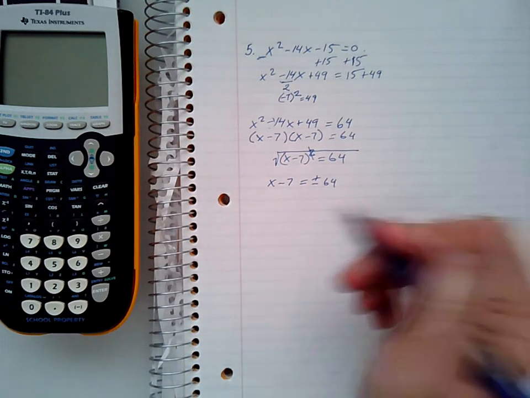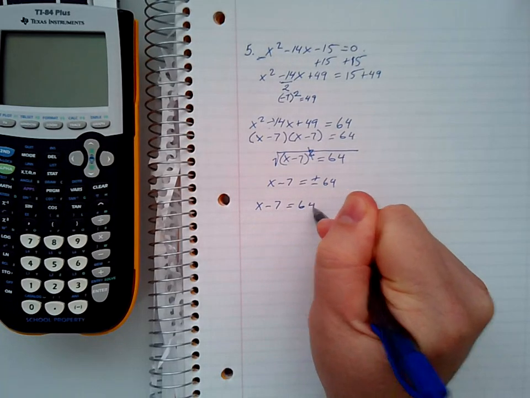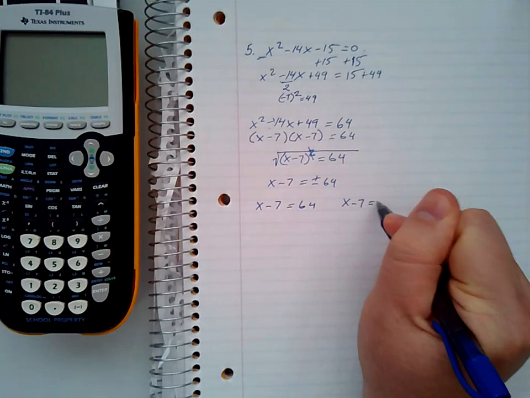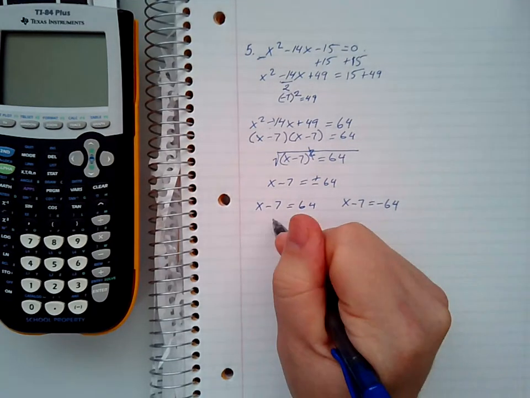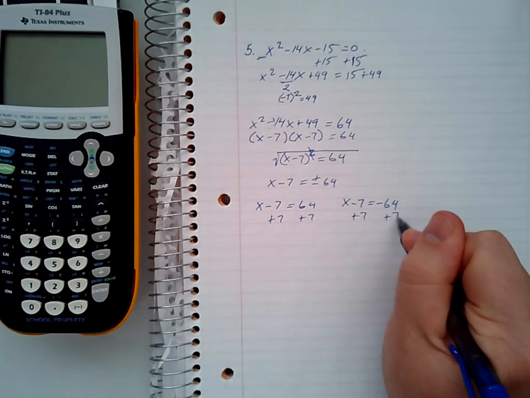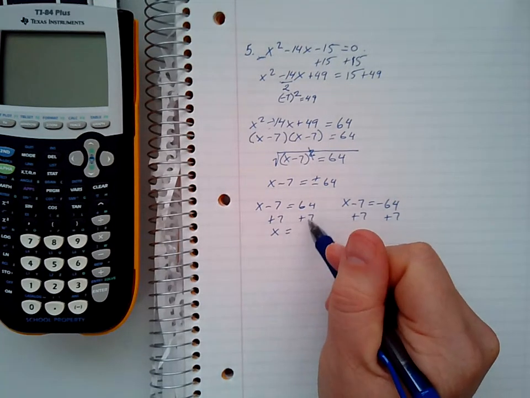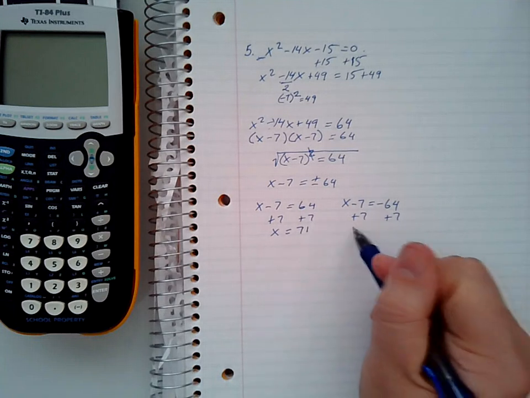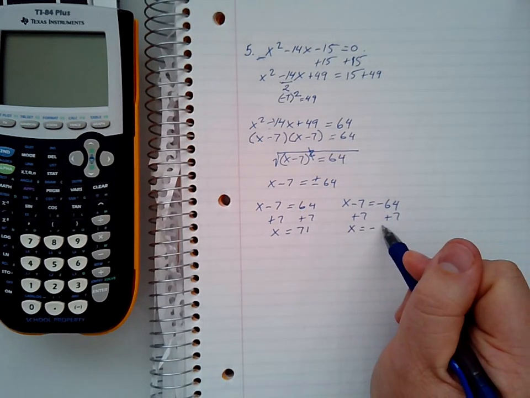So now we can create 2 equations. I have x minus 7 equals positive 64, and I have x minus 7 equals negative 64. Now I just add 7 to both sides, and I'm done. So I will get x equals, what is that, 71, and x equals negative 57.